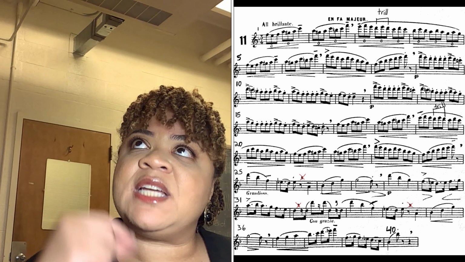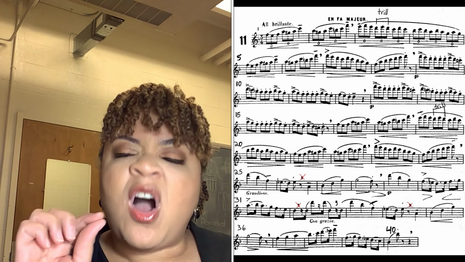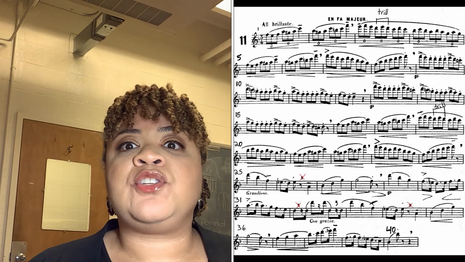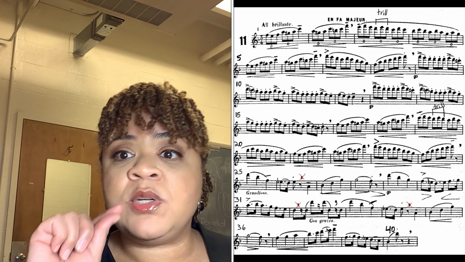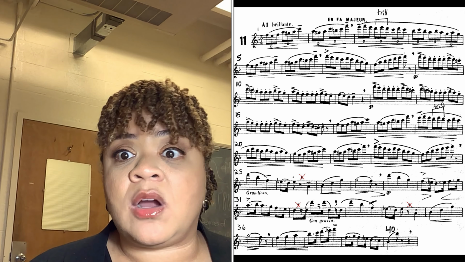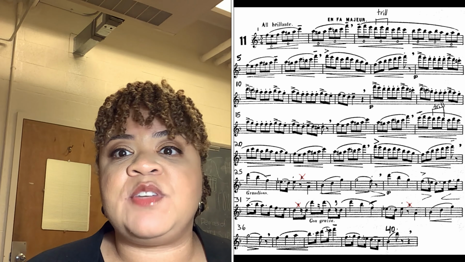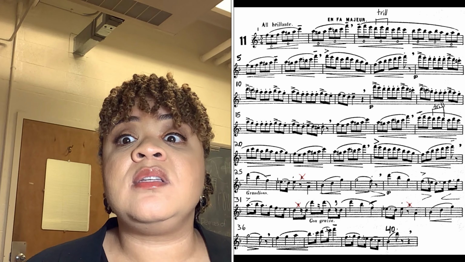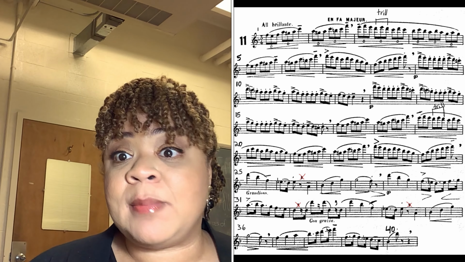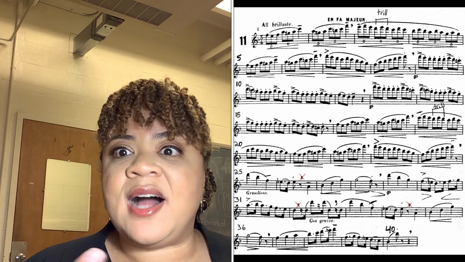I change places where I put my tongue. If it's a harsh articulation, I'll do ta, ta, which is high on the palate, not where my teeth are, but higher on the palate. And if it's softer, I'll do duh, duh. And that's where my teeth meet my gums. And it's a softer consonant in general.